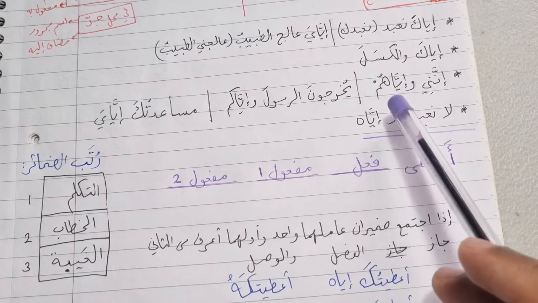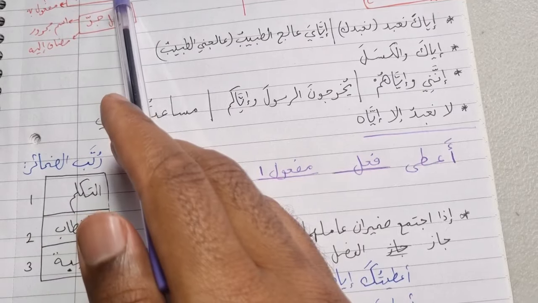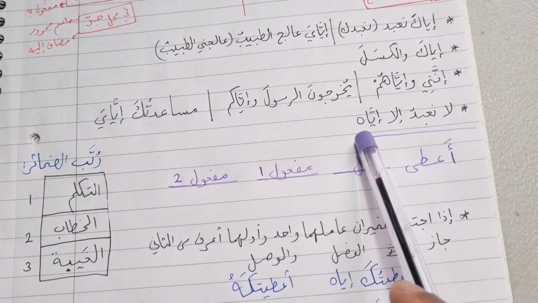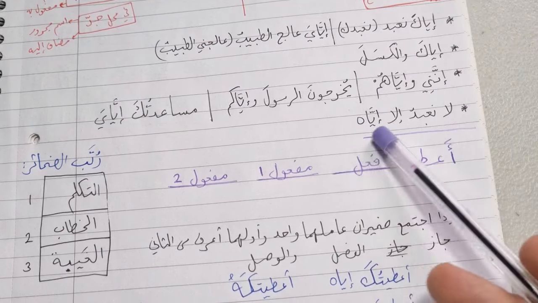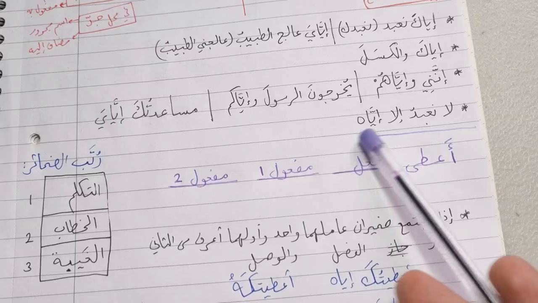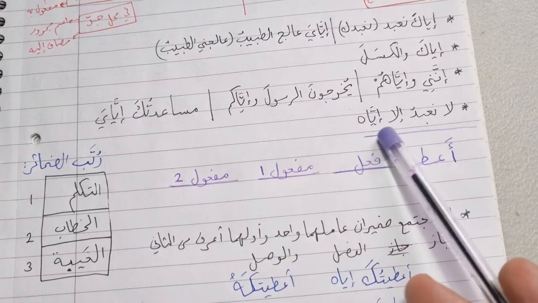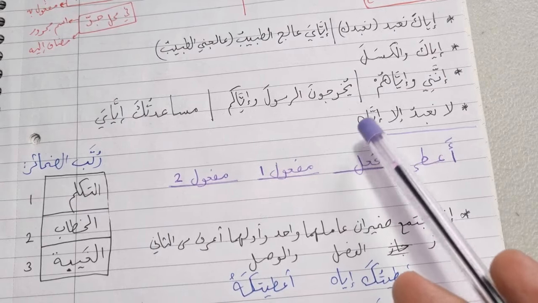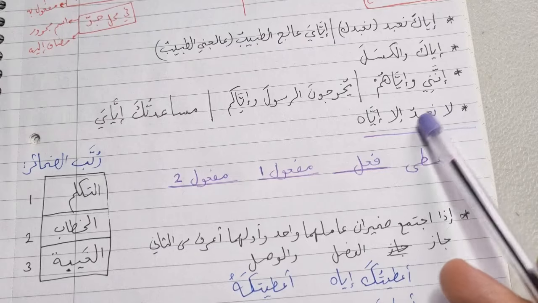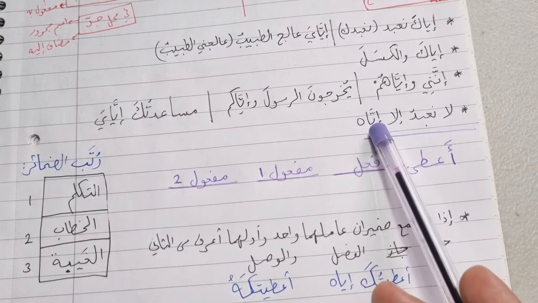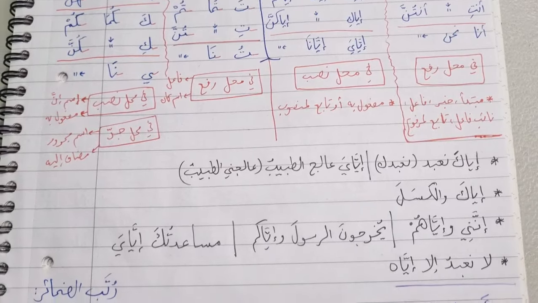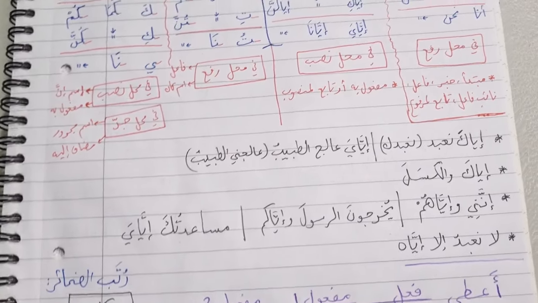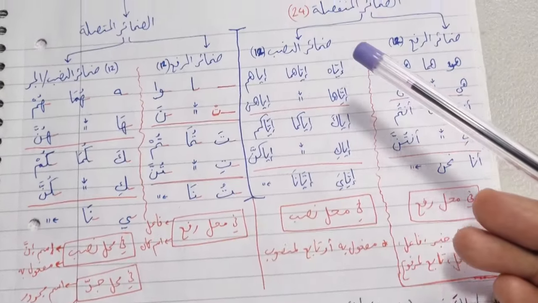So after illa, you're not going to use damir muttasil ever. You're always going to use damir munfasil, the detached ones. Either if the noun that's coming here is fi mahal raf, you use these ones. If the noun that's coming here is fi mahal nasb, you use these ones. So here I'm using this one because this is the maf'ulun bihi. We do not worship illa iya, except him. So this is basically what we're going to be learning, inshallah. And the author is going to be explaining this in a slightly different way, but I feel that this is an easier way.